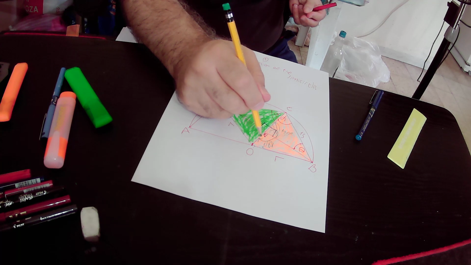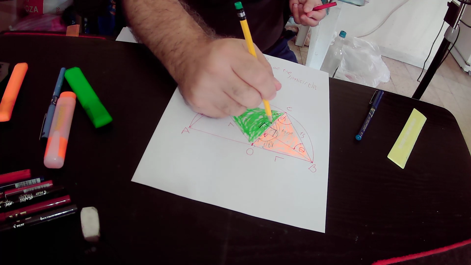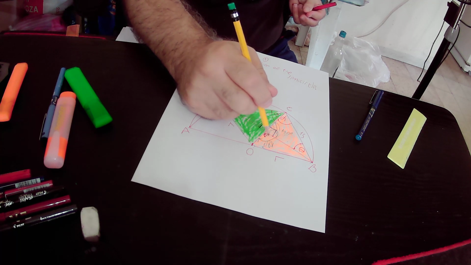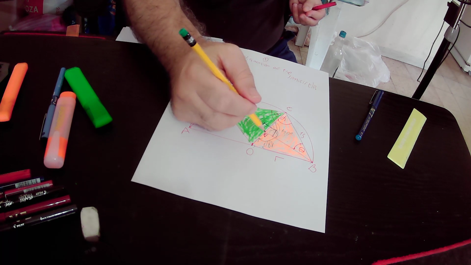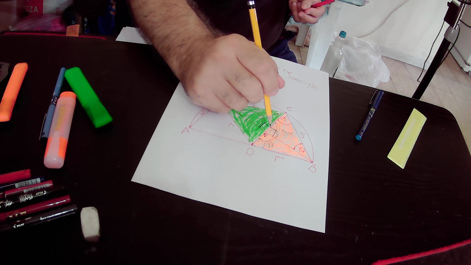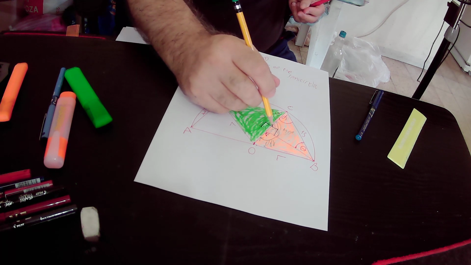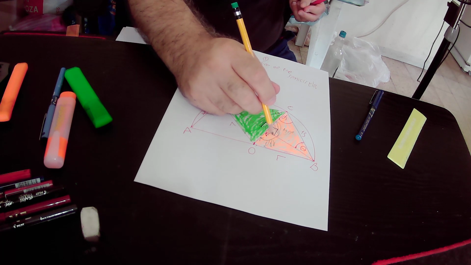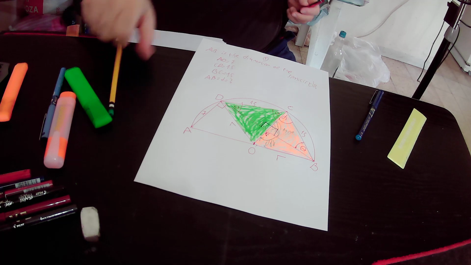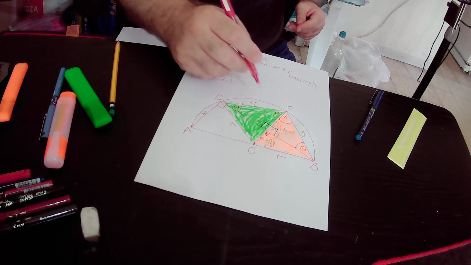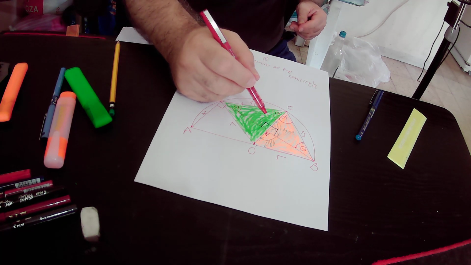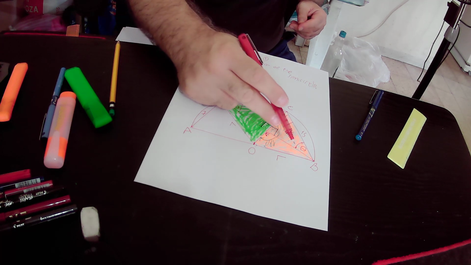So this angle is a right angle. So what does this angle constitute? A right angle that is 90 degrees. And it also constitutes angle OEB.